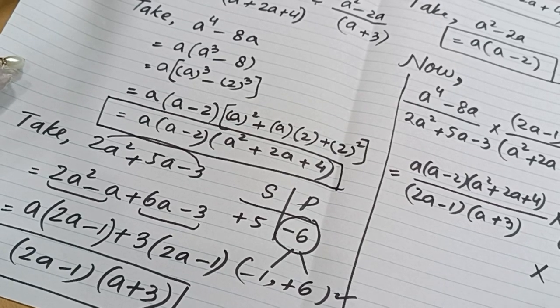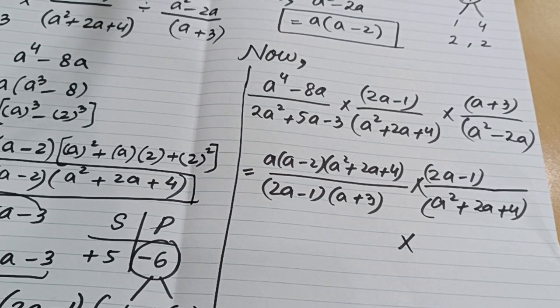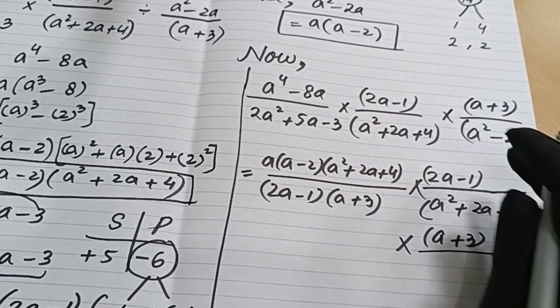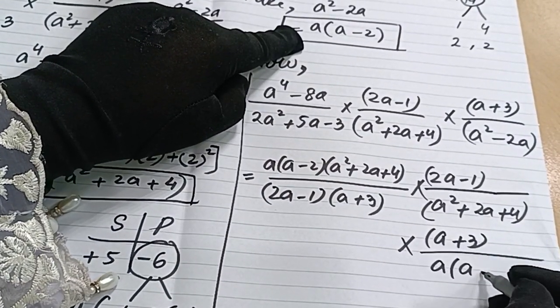I need to write the next term over here because the space is small. So you need to keep that in mind. What is the factor of this one? As it is. What is the factor of this one? Here, a brackets a minus 2.